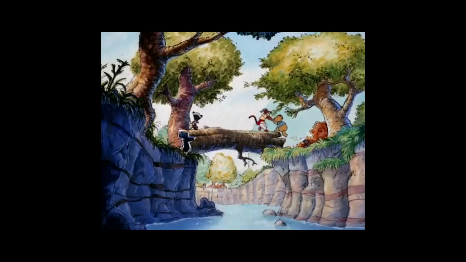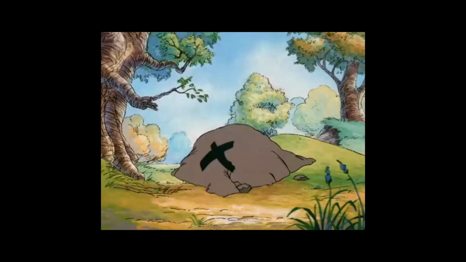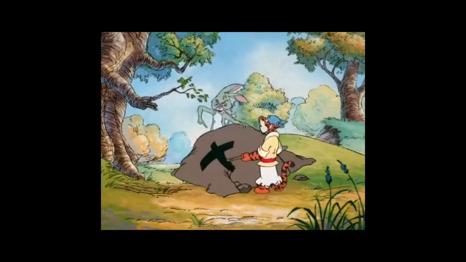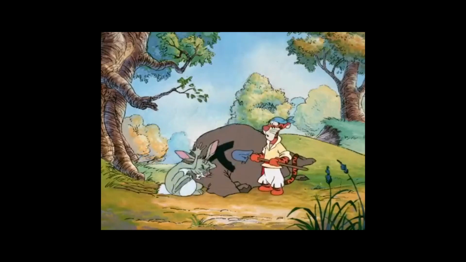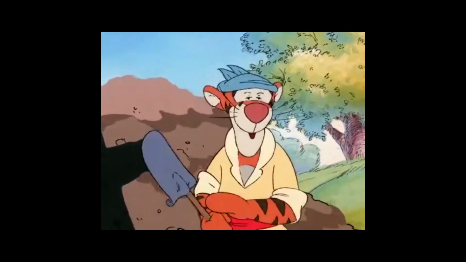6, 7, 8, 9, 10 paces from the rock. The treasure! We found it! And it's exactly what I always dreamed of. My very own X. The treasure's under the X, Tigger. You have to dig it up! Oh, so we do.